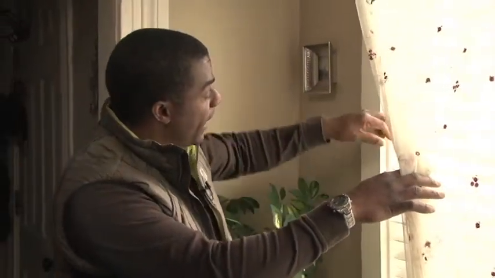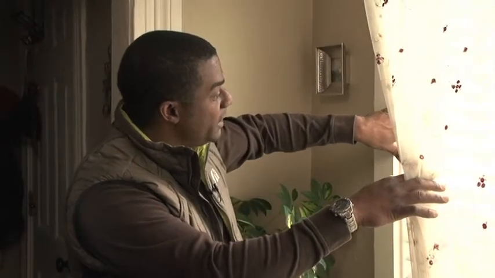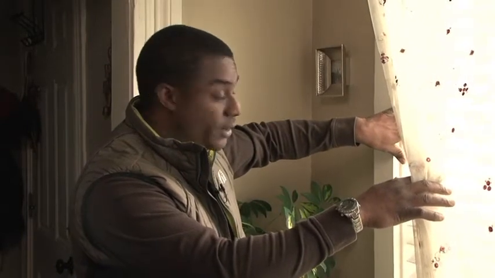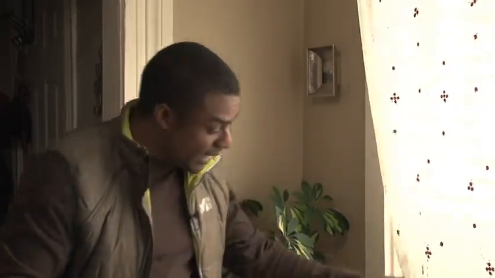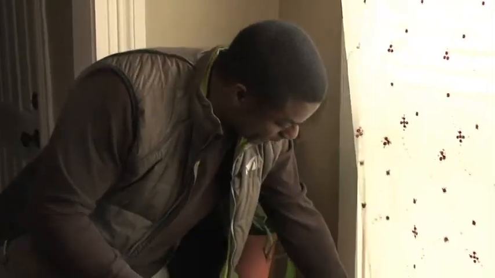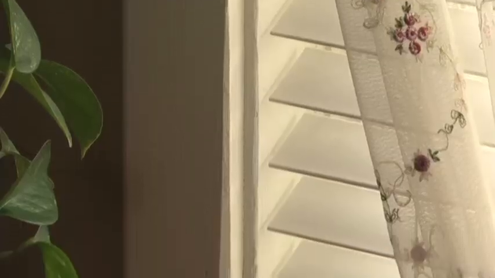We're going to look at where the window frame meets the rough opening and the trim. Are there cracks, which could be an indication of possible air leakage? The last thing we want to take a look at is our window sill and make sure that we check down below the window sill to make sure that that's been properly caulked and sealed.